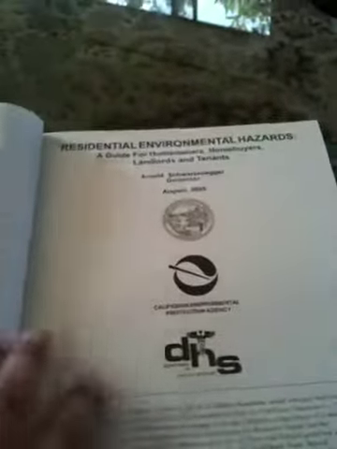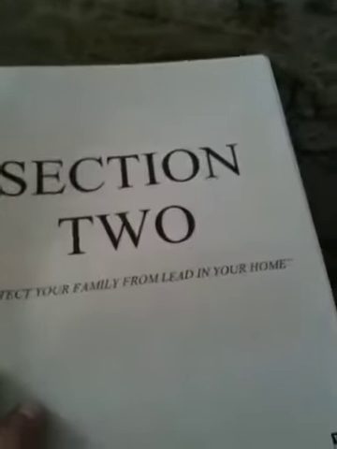Section 1, public domain, produced by the state of California, goes over all the information about mold, asbestos, lead, formaldehyde, and more. The good thing about this is it's only a few pages long. It gives them information about government agencies to contact. Whether they do or not, the information is here. The point is that we're educating the tenants.